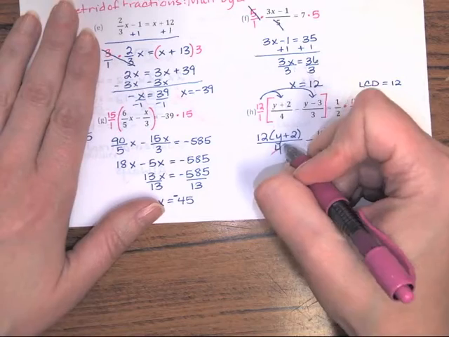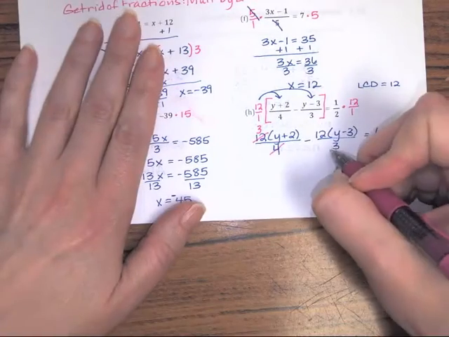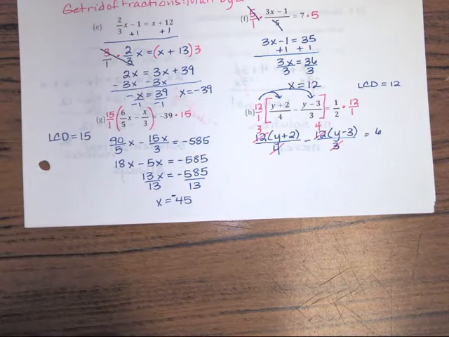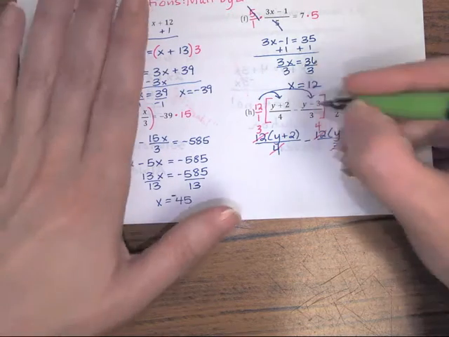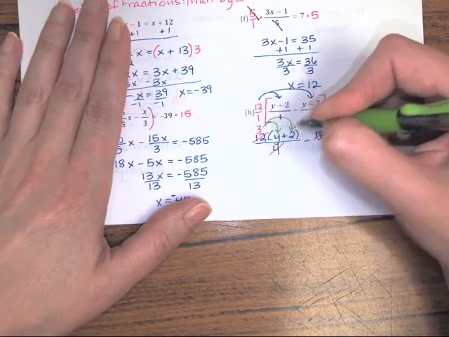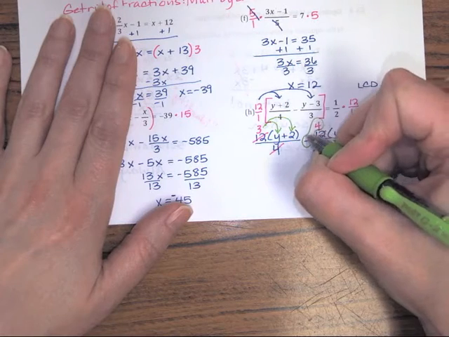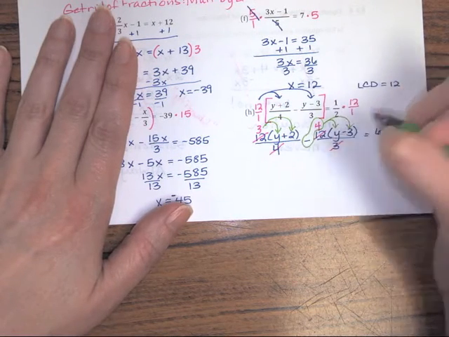So 4 goes into 12 3 times. 3 goes into 12 4 times. I'm going to need a new color for this. Now we'll distribute, now that we've canceled. So we're going to distribute the 3 to the y and the 2. And over here, we are actually distributing negative 4 to the y and the negative 3.